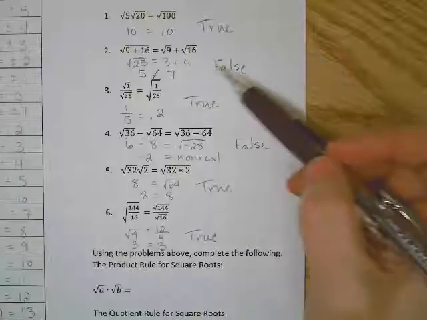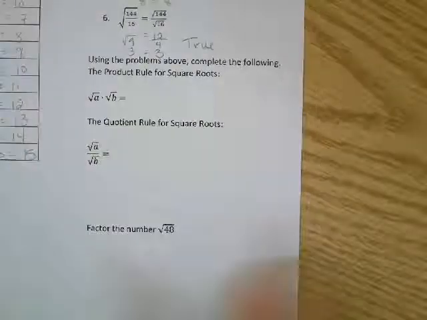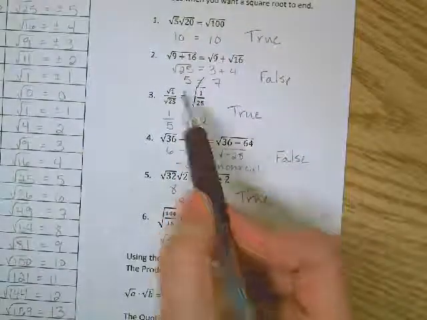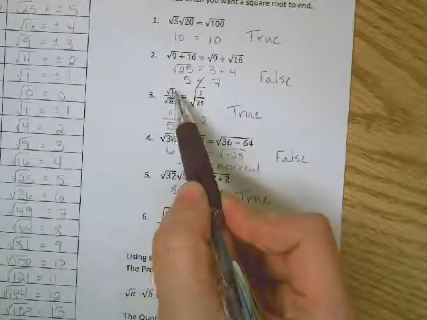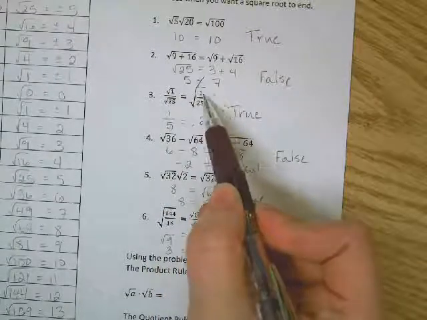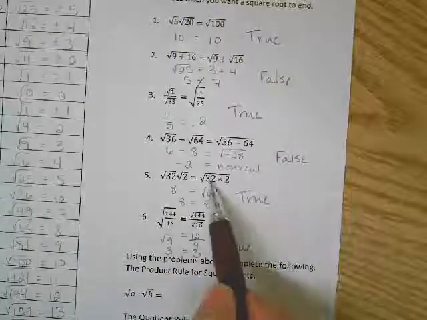So in terms of adding or subtracting within the square root sign or the radical, I can't do it. But if I'm multiplying, 5 times 20 equals 100. That one was true. Square root of 1 over square root of 25 was the same as square root of 1 over 25. That one was true. 32 times 2, those worked out.